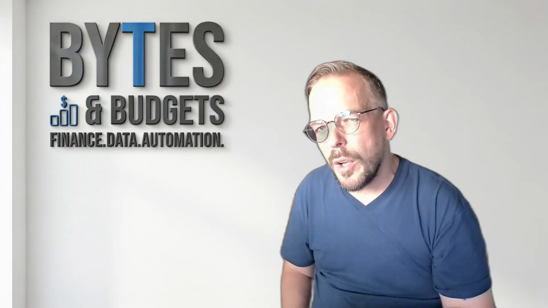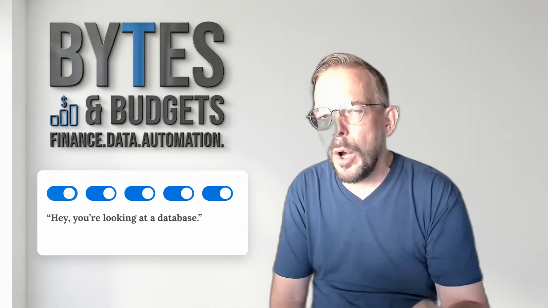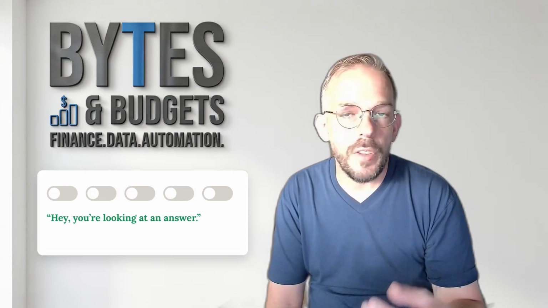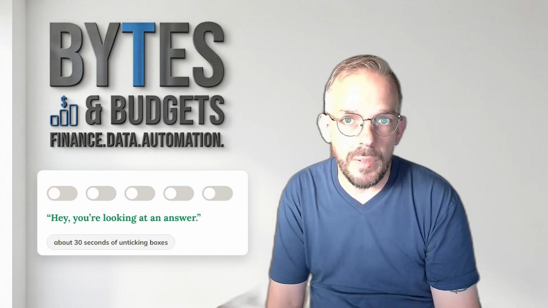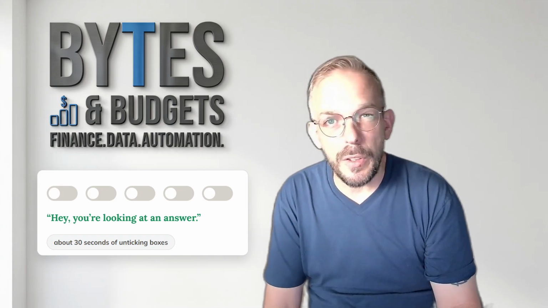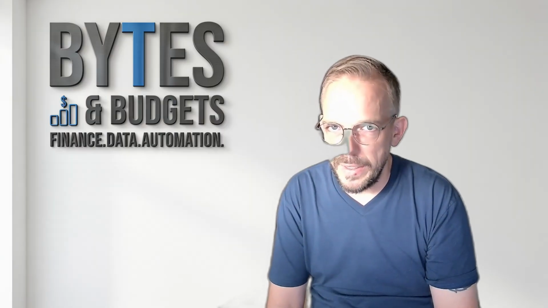Because every one of these little switches is saying to your user, hey, you're looking at a database. Turn them all off, and what it says now is, hey, you're looking at an answer. It is the same node either way. It is just 30 seconds of unticking boxes. And it is the difference between something you would demo and use and something you just quietly close.